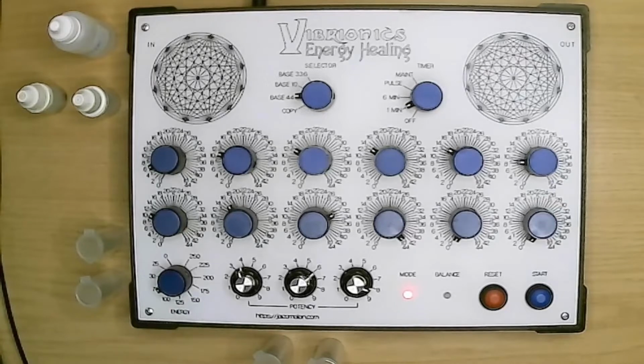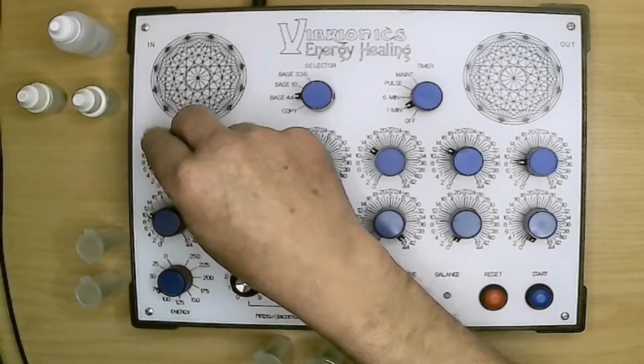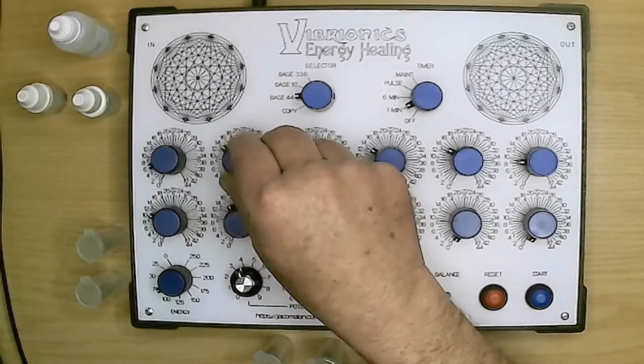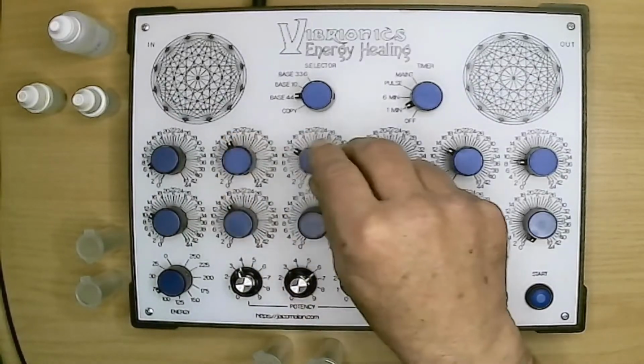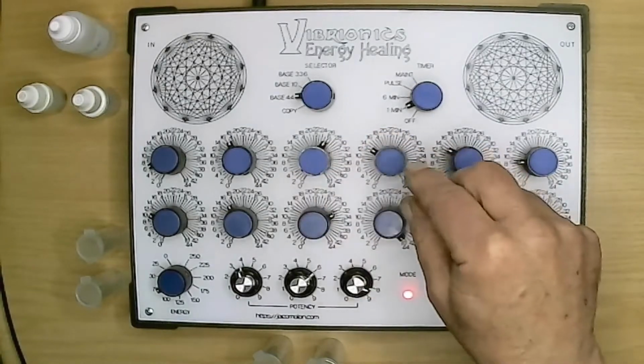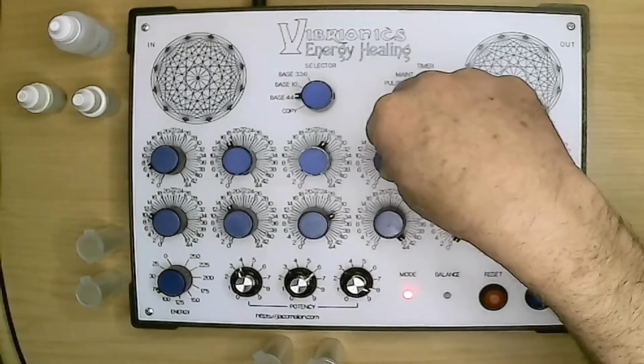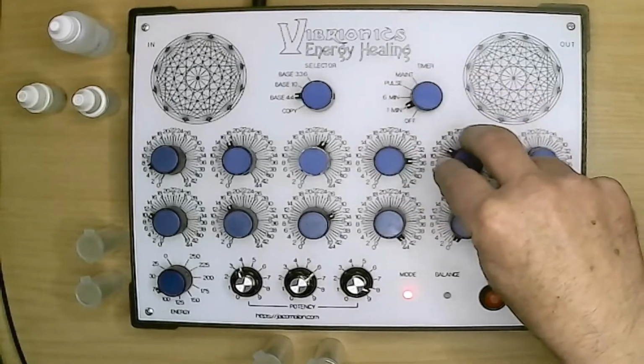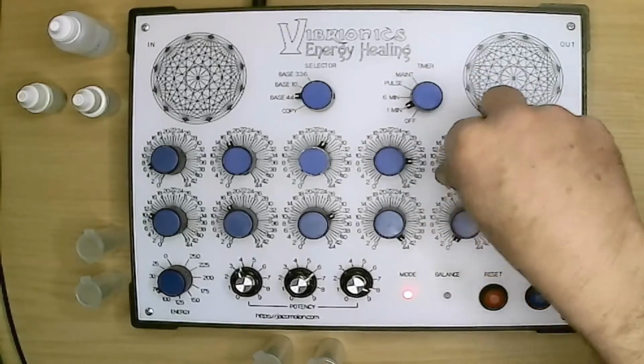We will then add the next two remedies, which are capsicum, which is 6, 18, 26, 35, and 40.